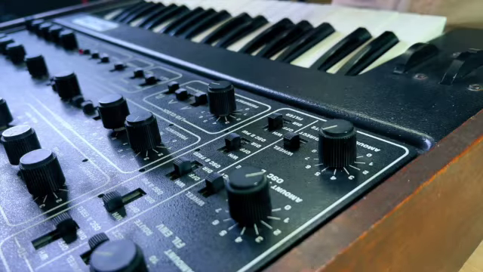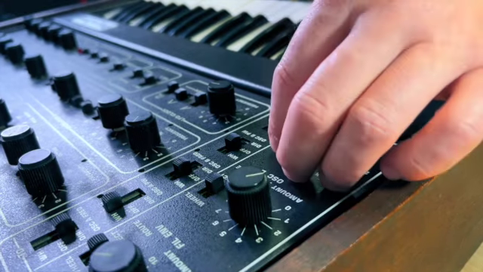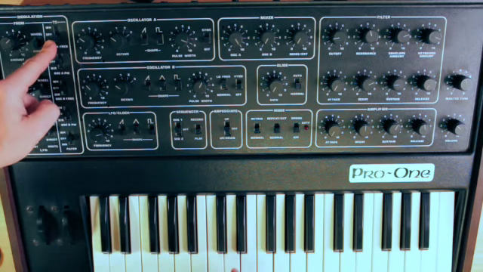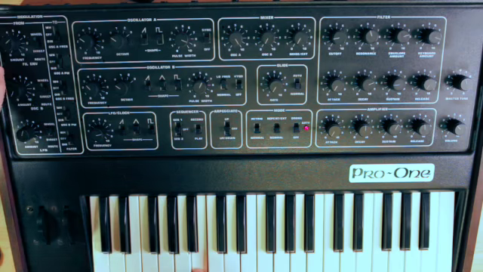See, and now let's maybe get rid of the LFO. So let's turn that off right here, and let's just keep this modulation.